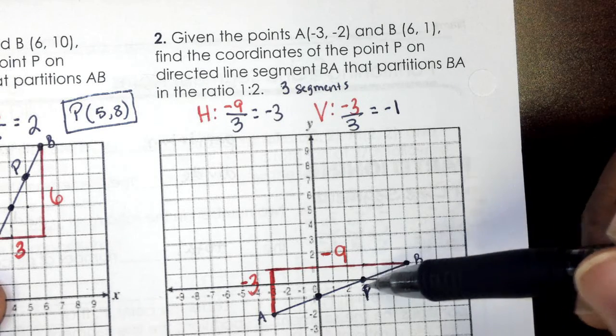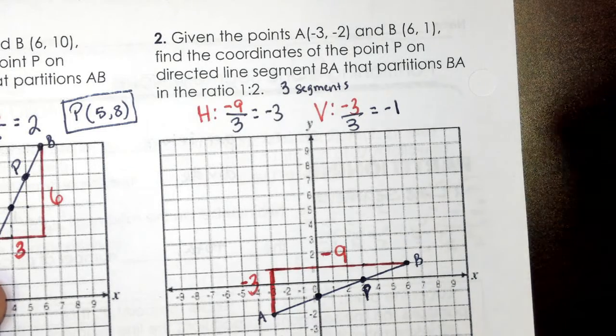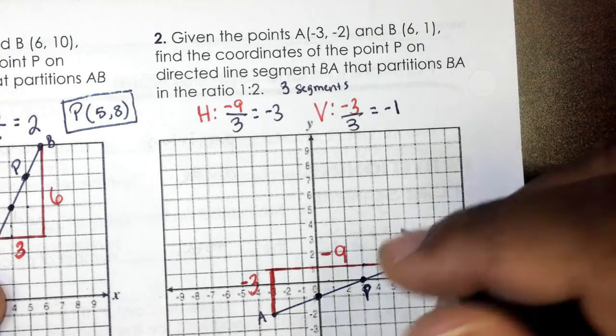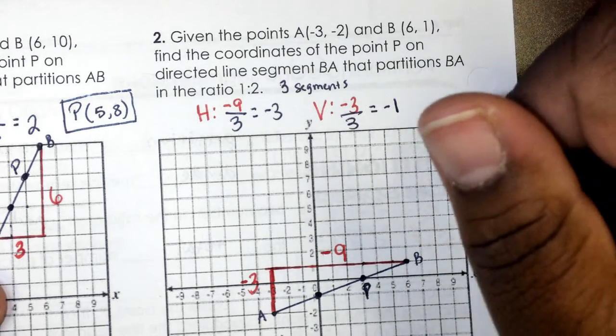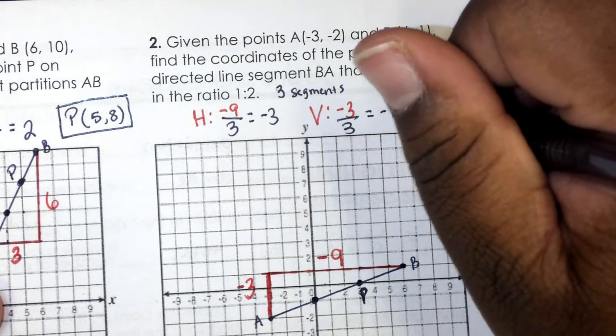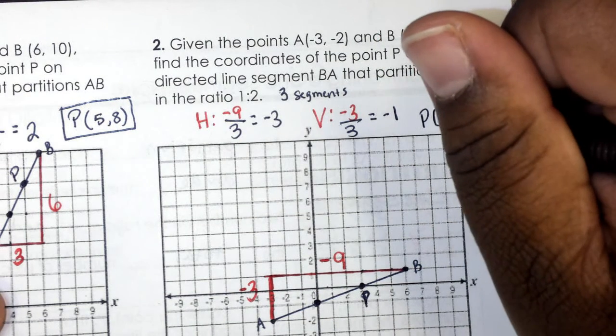Alright, so my partition point will be here because this is 1 to 2 going from B to A. And then you just need to tell me that point. P is at, what's that point?